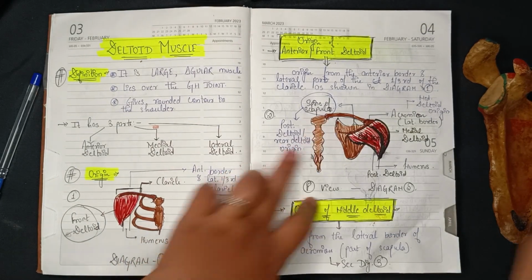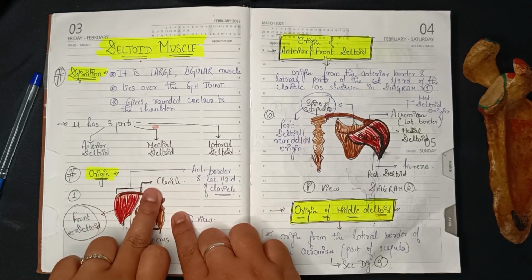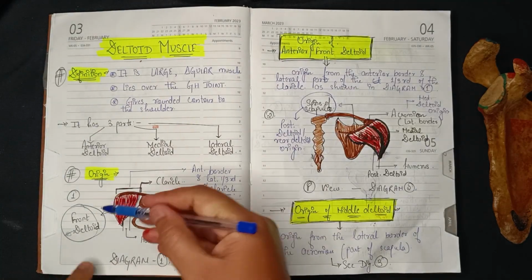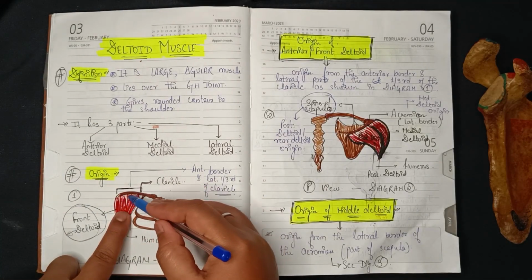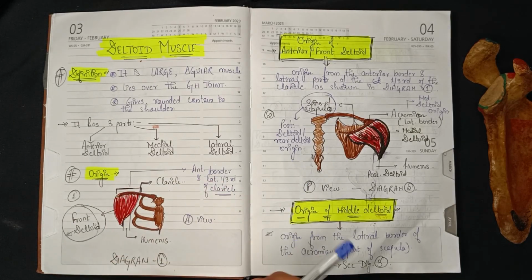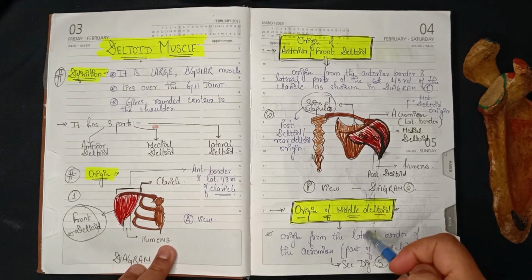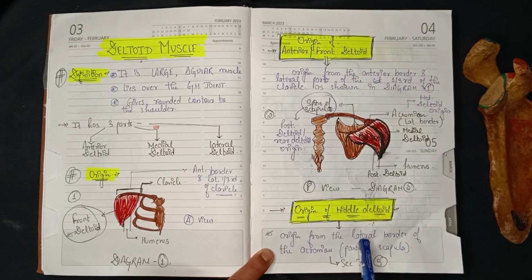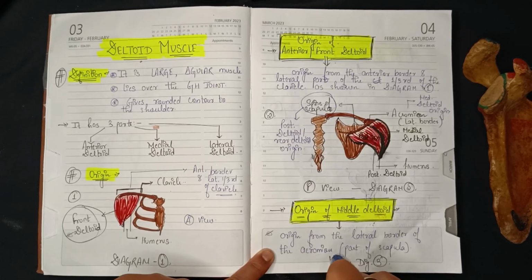So if you see here in this diagram, this is the lateral part. Okay. This part is the lateral part, and this is the anterior border. From here, our front deltoid is getting originated. Now we'll talk about the middle deltoid. In the middle deltoid, you will see it originates from the lateral border of the acromion process.